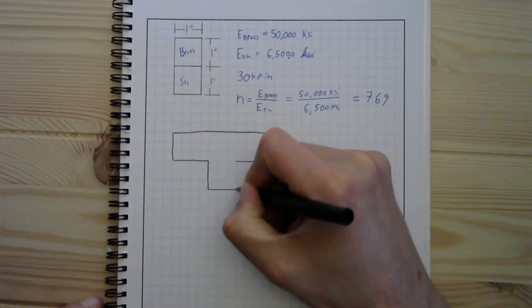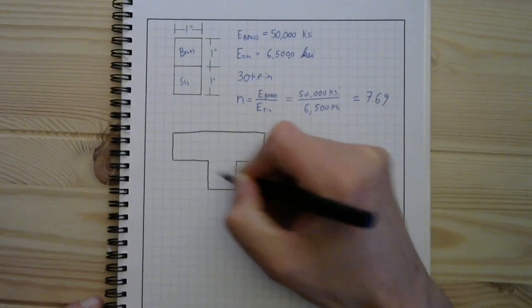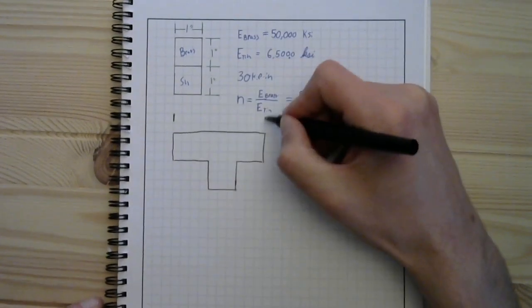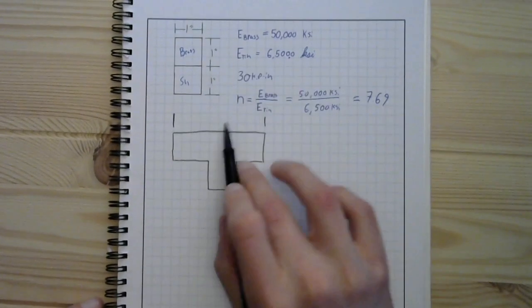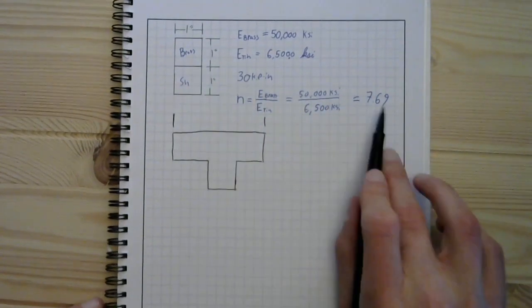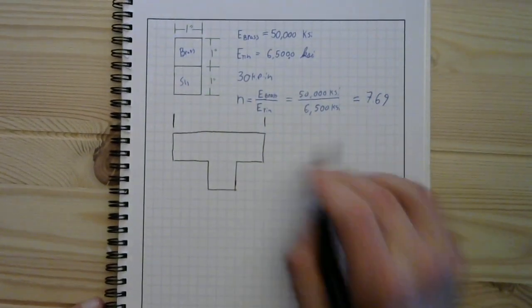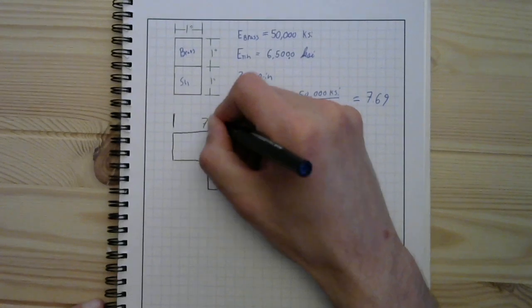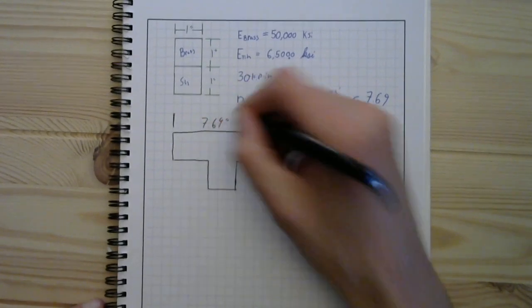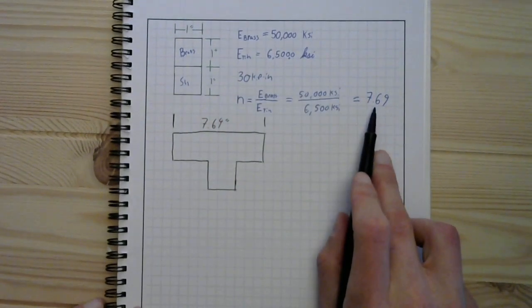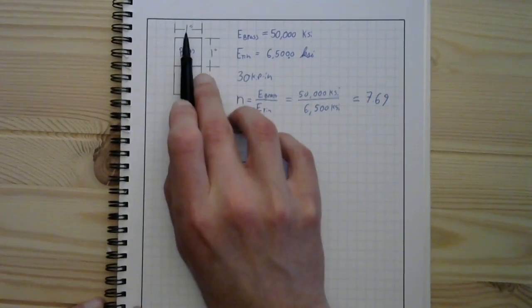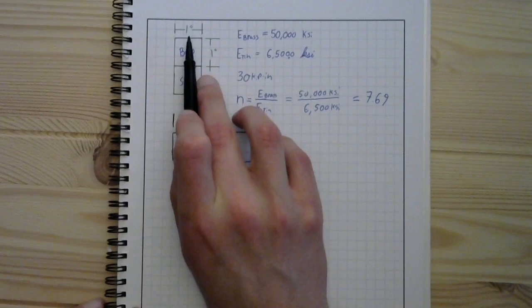So this is going to be 1 inch times 7.69, which is 7.69 inches. We only have it in inches because we multiplied it by this distance, which very conveniently is 1.